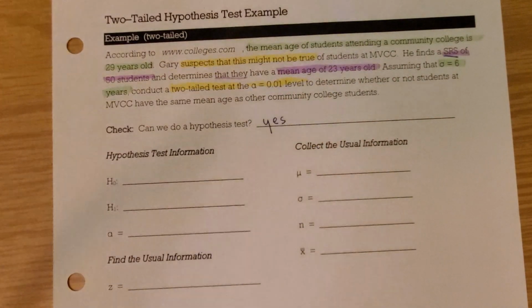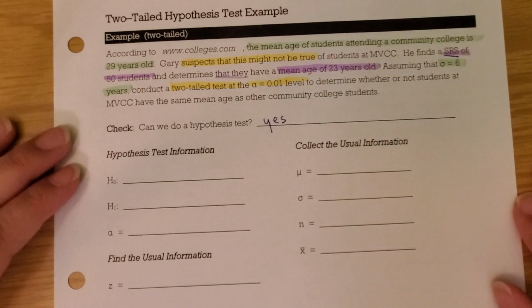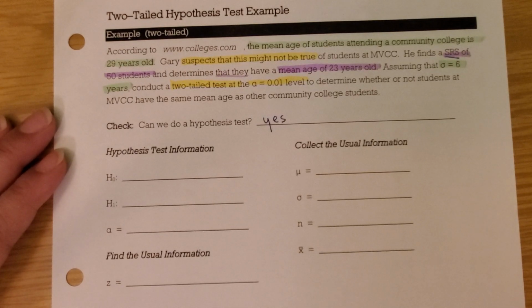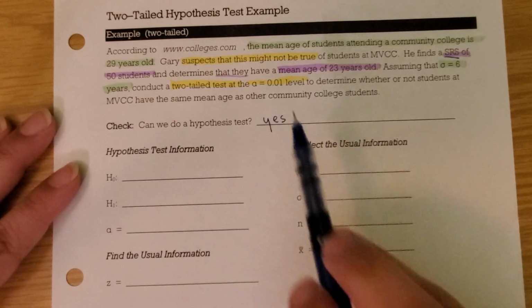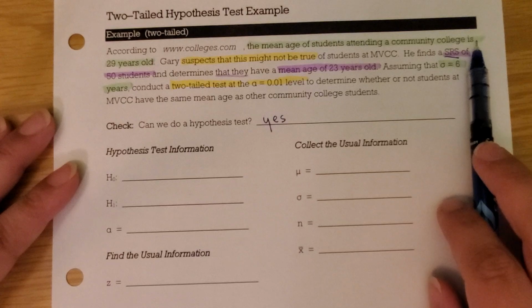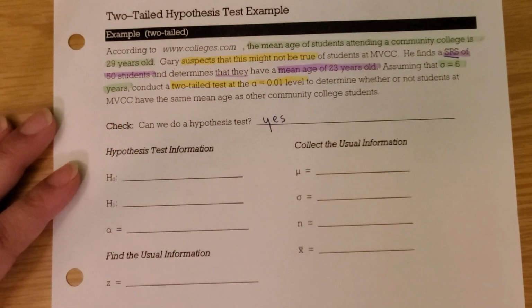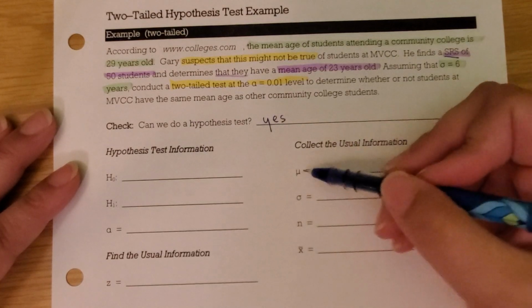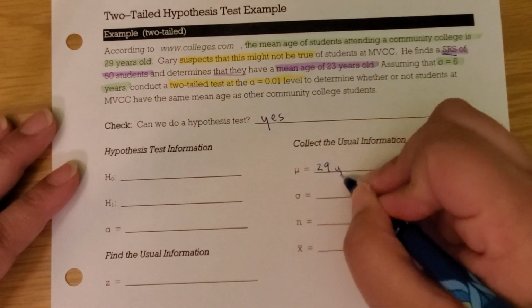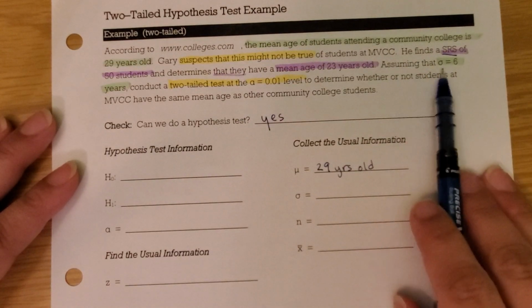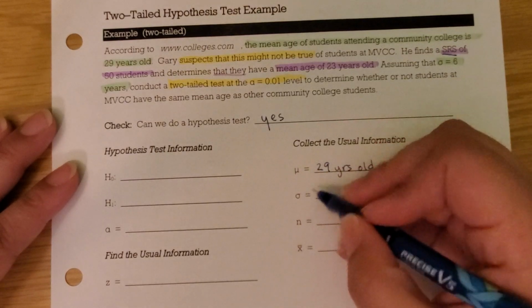All right, so I only had 3 highlighters with me at the moment, so that's why I'm repeating colors here. But I also repeated my colors a little strategically, and I'll point out what that strategy was. So in the green, I have population information. It says the mean age of students attending a community college is 29 years old. This is a statement about community college students in general. This is a parameter, so this is mu. Mu is 29 years old. Then they told us to assume that sigma is 6 years old. So we can just put this here, 6 years old.